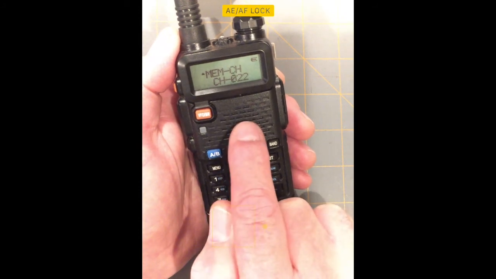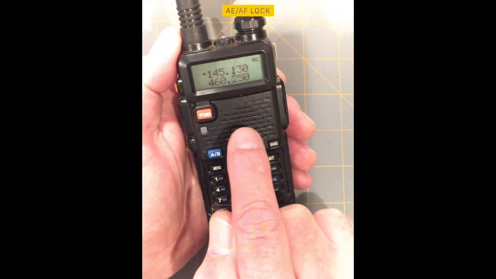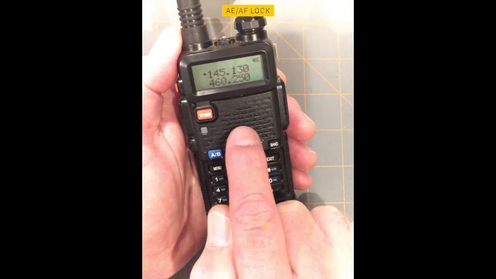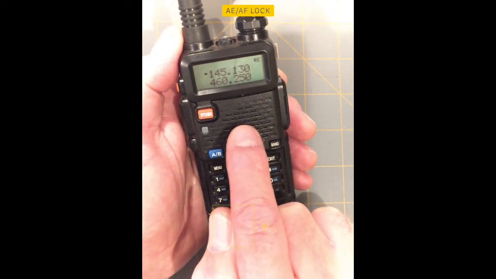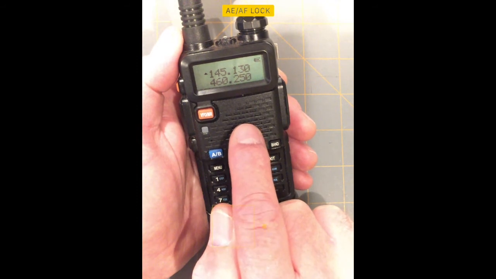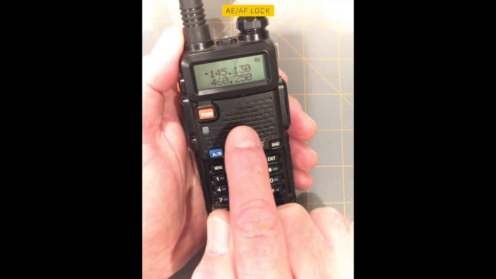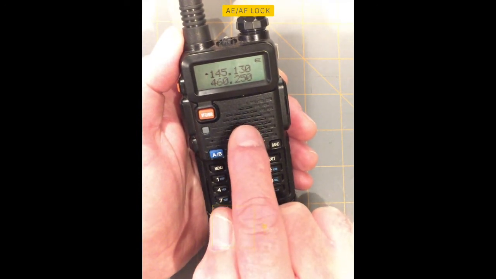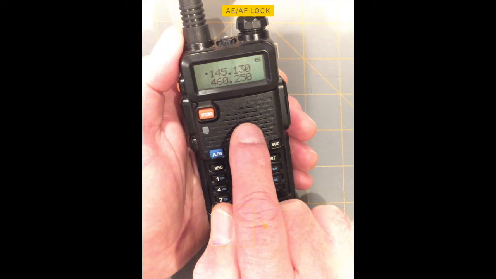The first frequency you put into a channel is always the receiving frequency. It's what you'll be listening to. And if that's the only frequency in that channel, the radio will use it for both receiving and transmitting. But for repeater stations, we need to have a different frequency when we transmit.